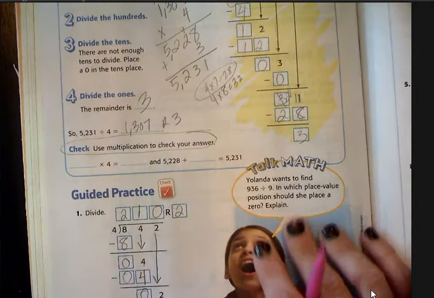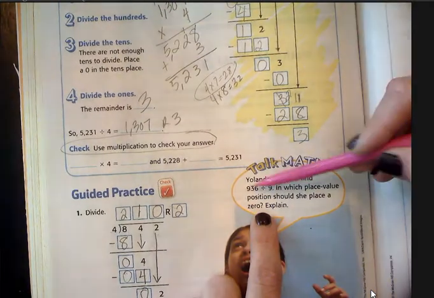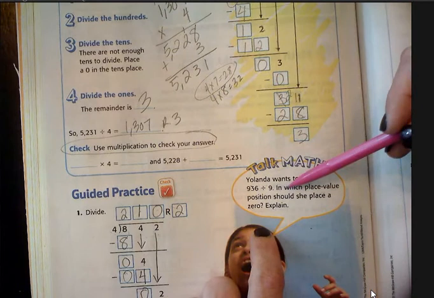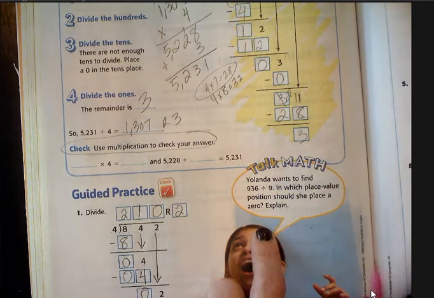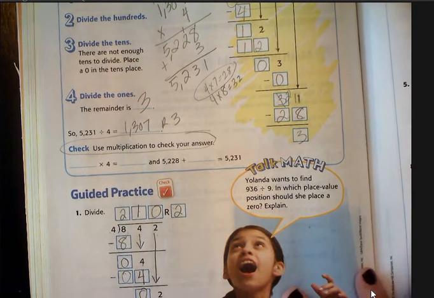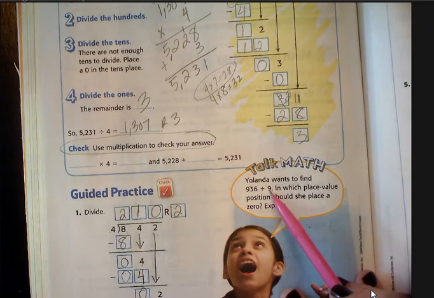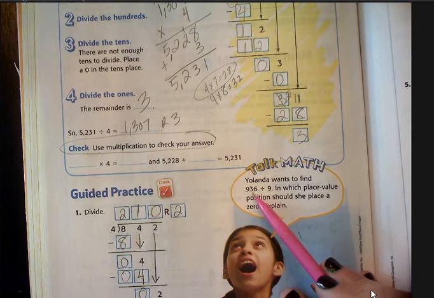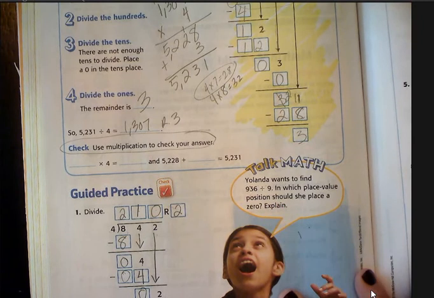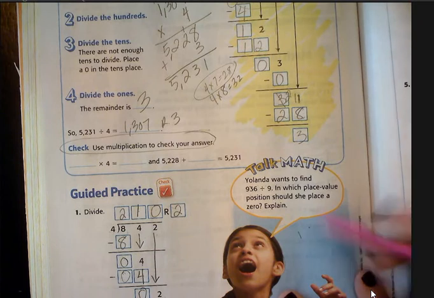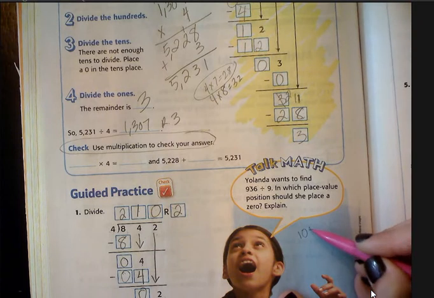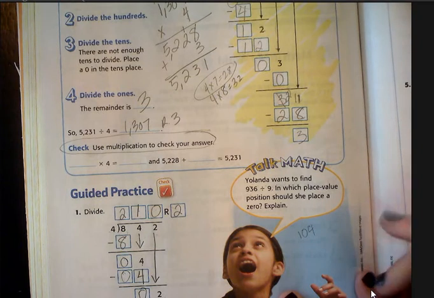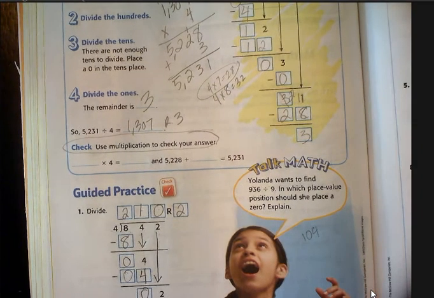Okay. Let's look at this just to think for a second. Yolanda wants to find 936 divided by 9. In which place value position would she end up having a 0? Let's think, 9 into 900. That would go once. Could the 9 go into 30 all on its own? No. But it could go into 36 4 times. So that's a tricky one, but we're going to do some more, and you will have more practice thinking about that.